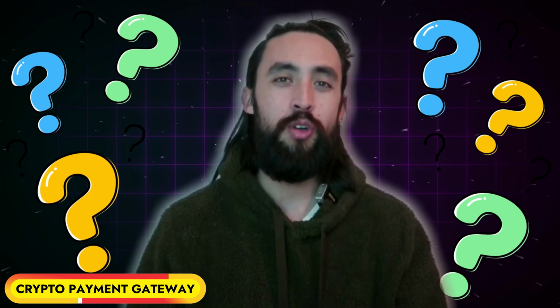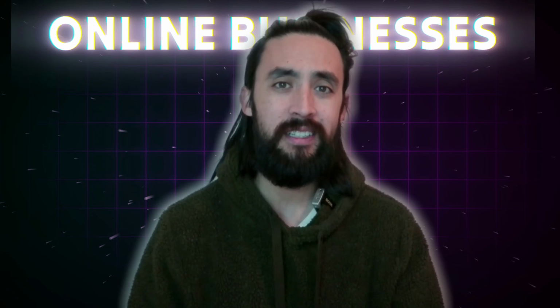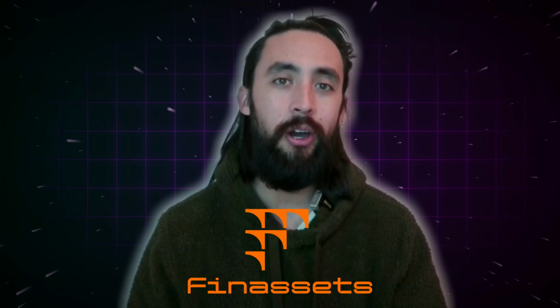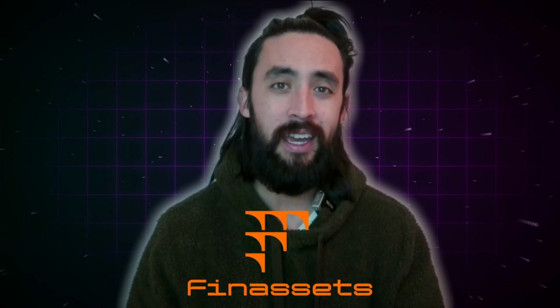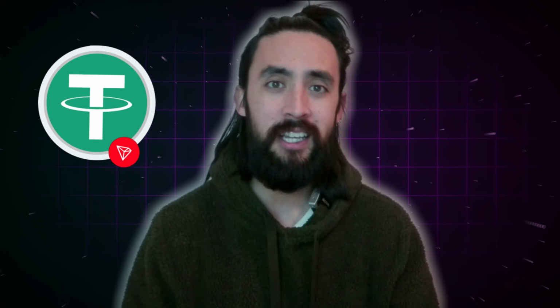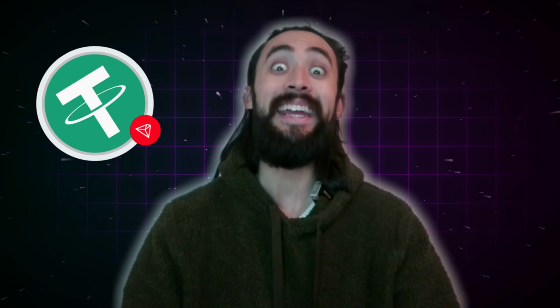Ever wondered which crypto payment gateway actually gives online businesses the lowest fees and the least hassle? We put 3 of the top platforms head to head, and the first one on our list is finassets.io, and it's already turning heads with fees as low as 0.2% and a built-in system that cuts USDT network costs in half.